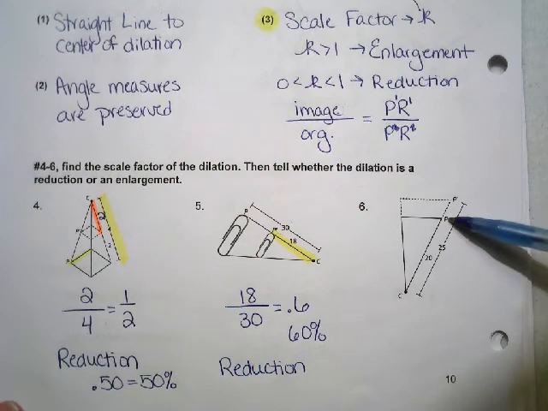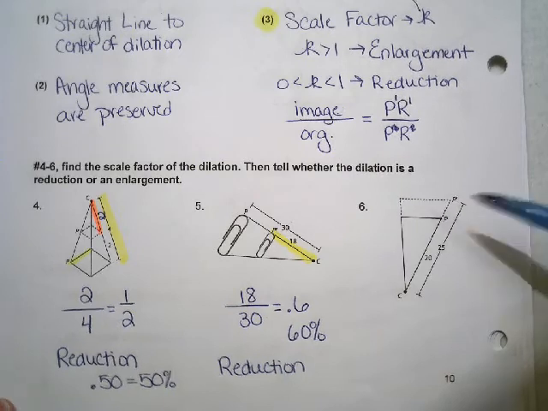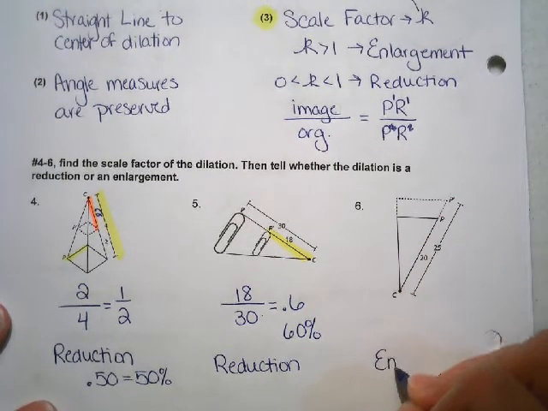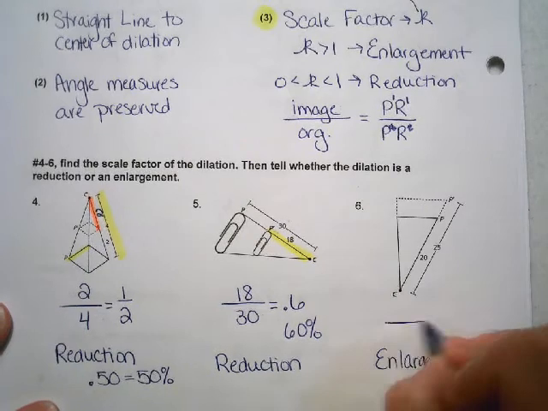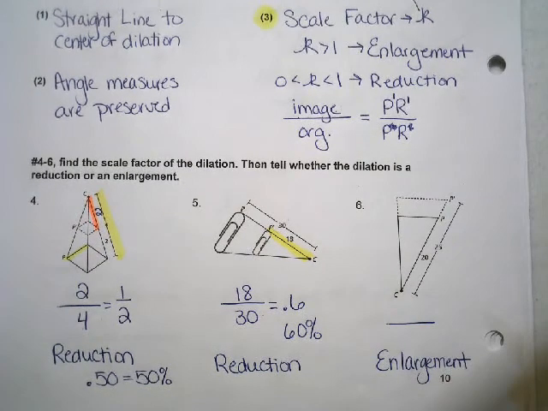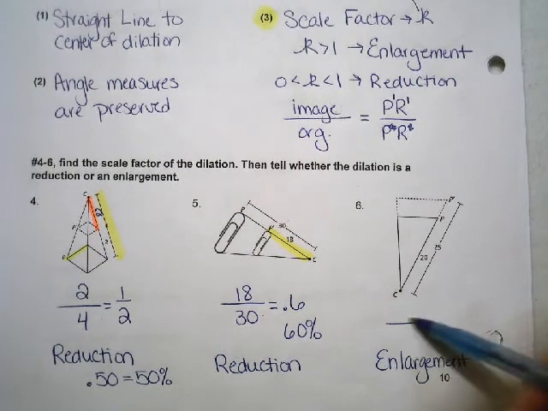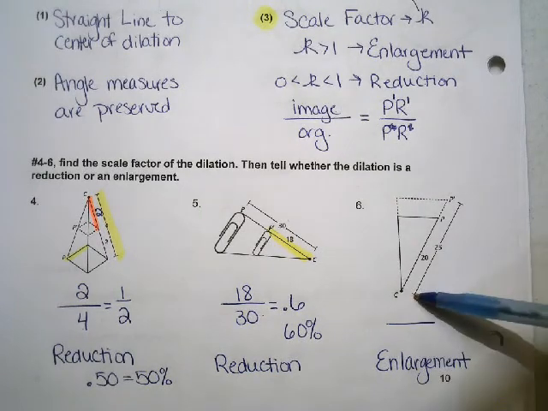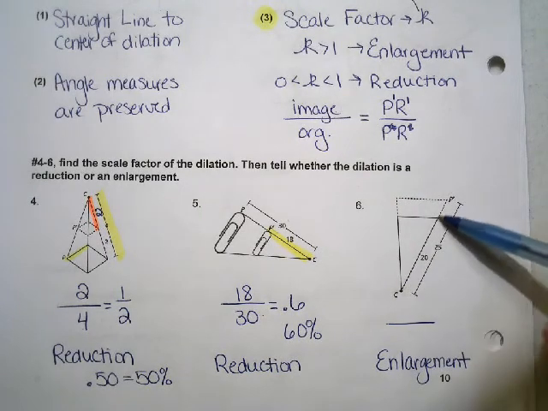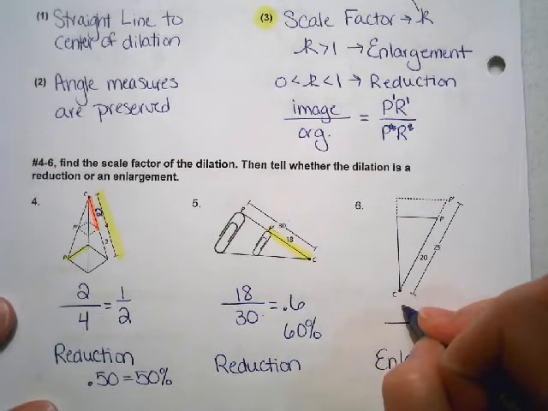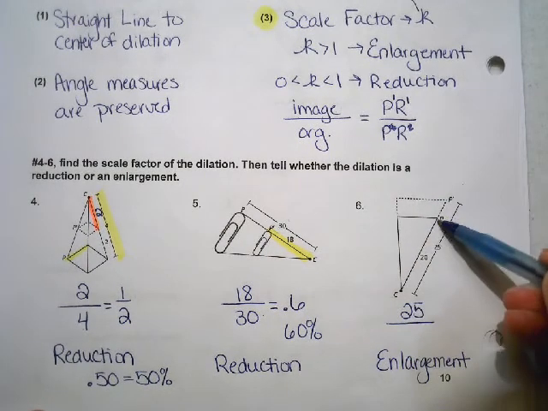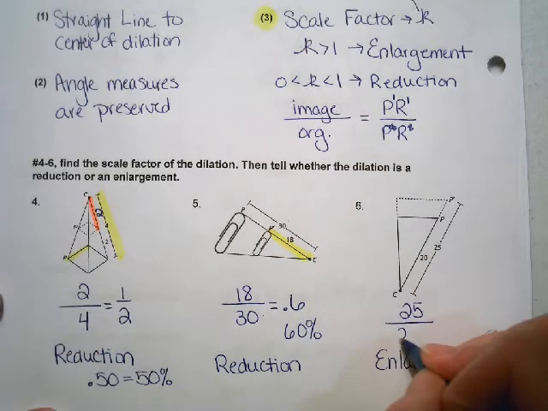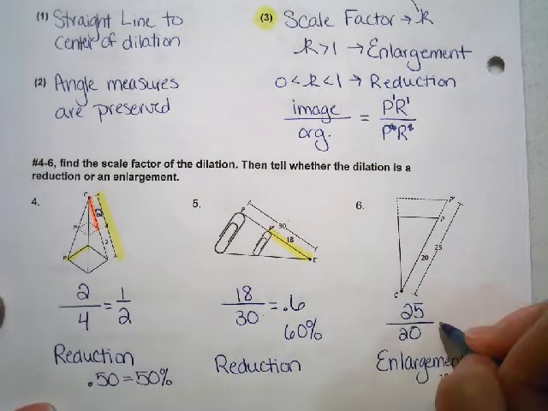Okay, hopefully you paused it. Number 6, if you look at the letters here, P prime, do you see how the prime got bigger? So this is going to be an enlargement because it's getting bigger. It doesn't really matter what number you want to start with, but let's say we want to do the image on top. So the image is going to be from here all the way, which is 25. So that's the image. And then the original is from C to P without the prime. So this is your original.